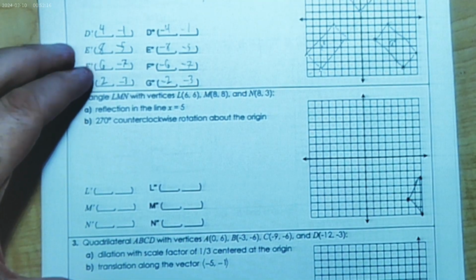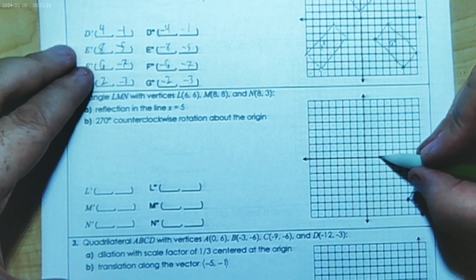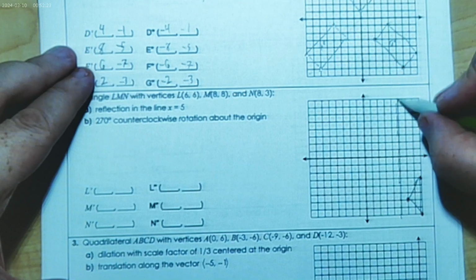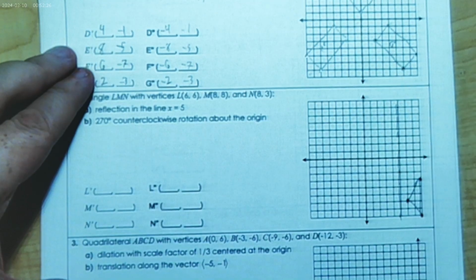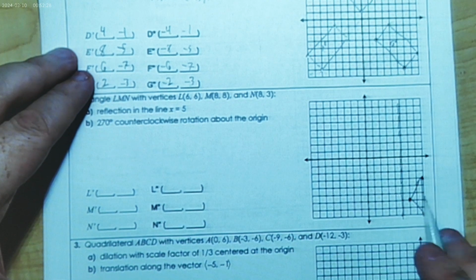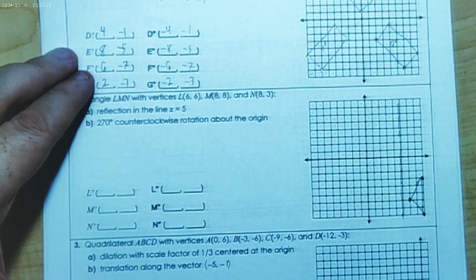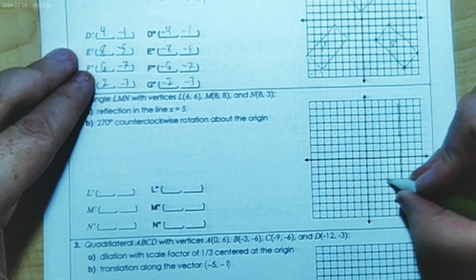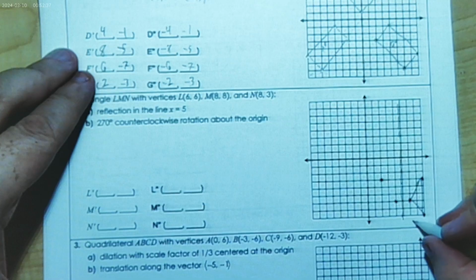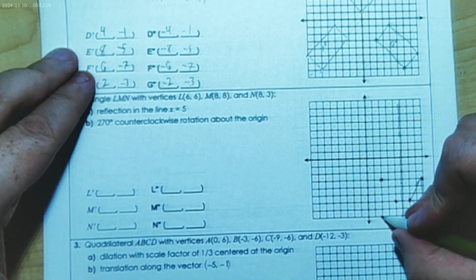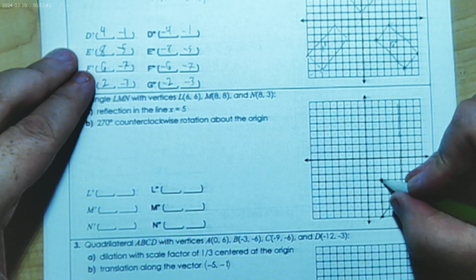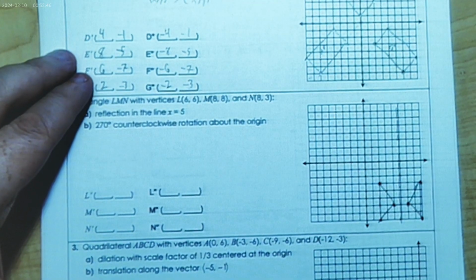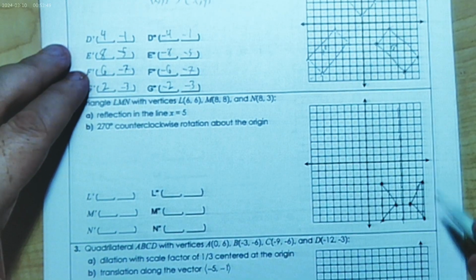So, reflection in the line x equals 5. So I got 1, 2, 3, 4, 5. All right. Reflection in the line x equals 5. So I've got 2 options here. The first one is I can just look at it and say, all right, well, this is 1 point away. Well, this is 1, 2, 3 points away. And this is 1, 2, 3 points away also. Isn't that good enough? The answer is yes, that is good enough. All you need to do is then figure out what the points are.